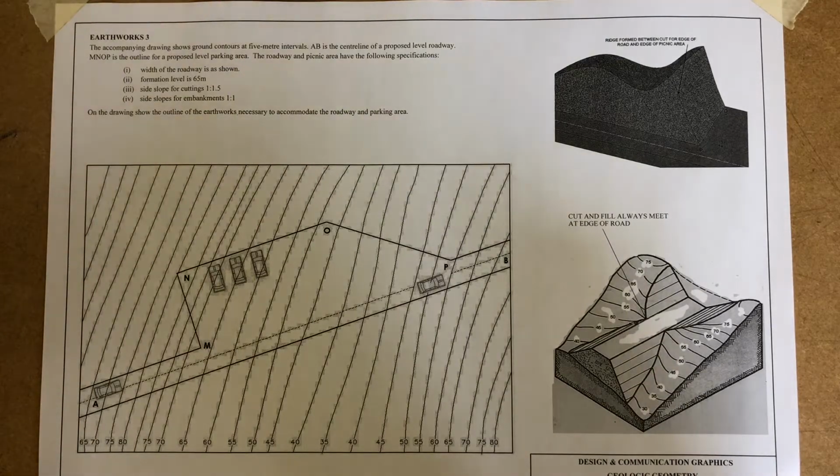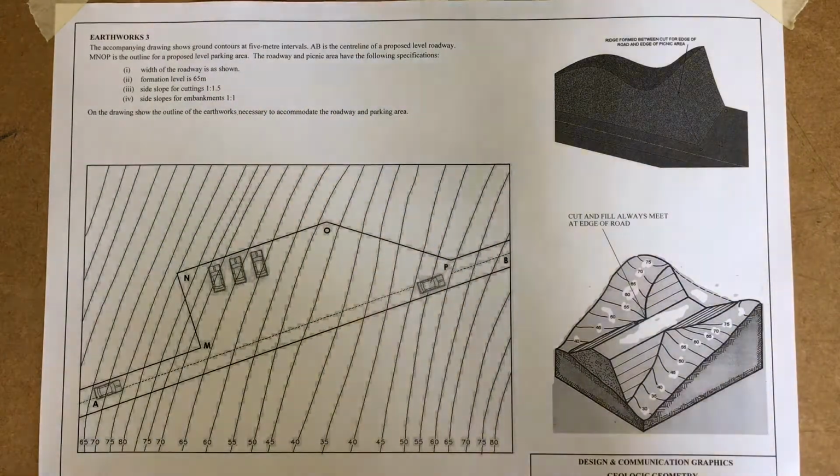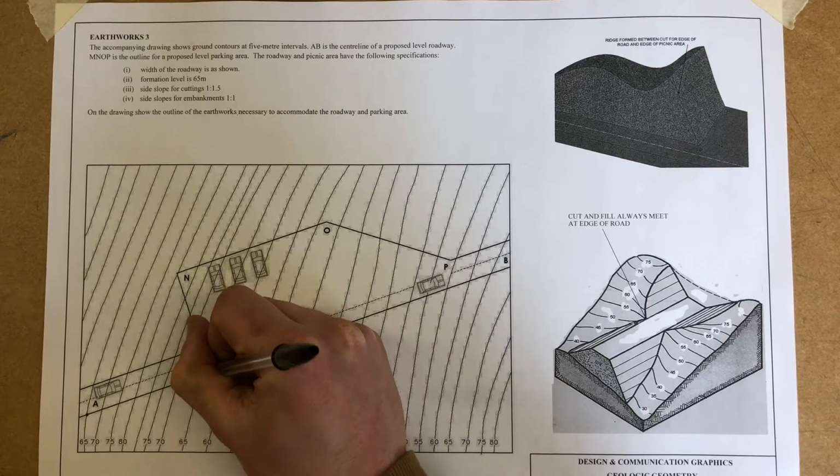The key thing with this is that the roadway is level. I'm going to start by working on the bottom side of it first, because this is most straightforward. It's the exact same as we've done. So I'm just going to mark the 65s here on the edge of the roadway.